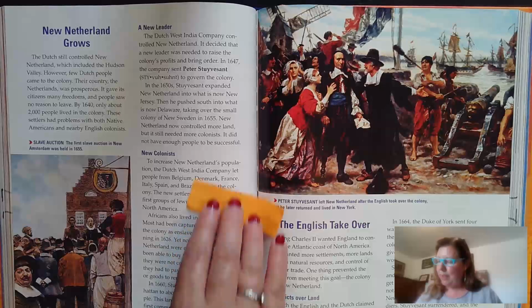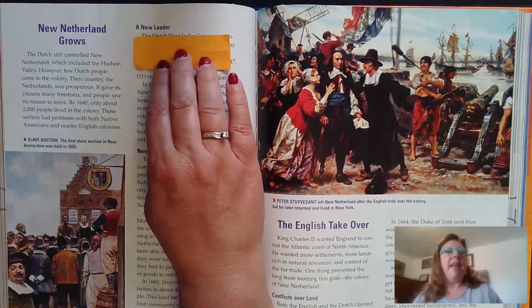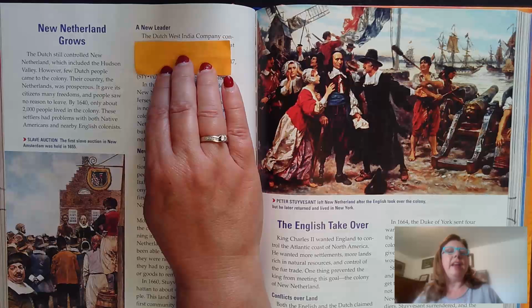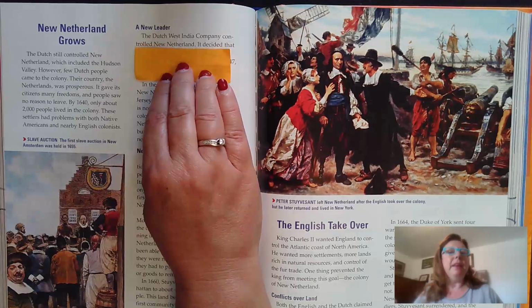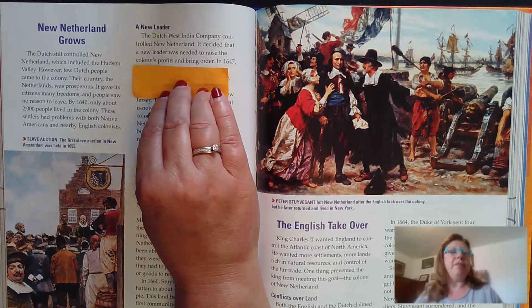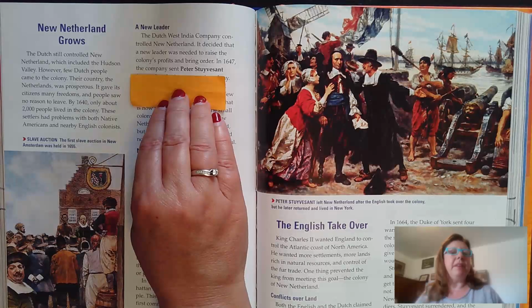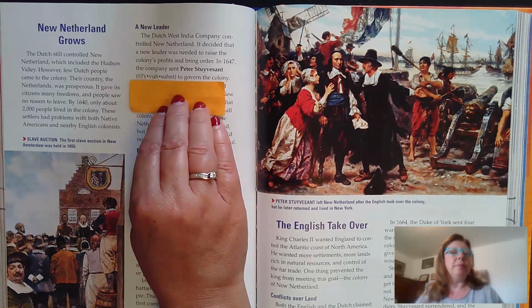I wonder what did inspire them to. Maybe they were just more traders. A new leader. The Dutch West India Company controlled New Netherland. It decided that a new leader was needed to raise the colony's profits and bring order. In 1647, the company sent Peter Stuyvesant.